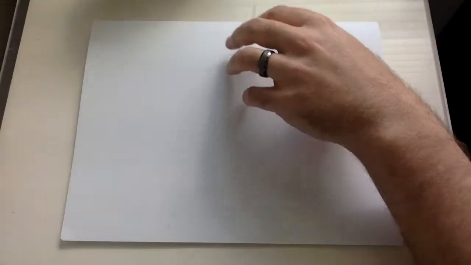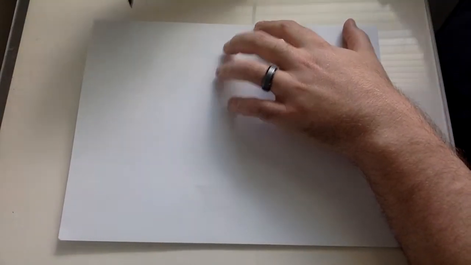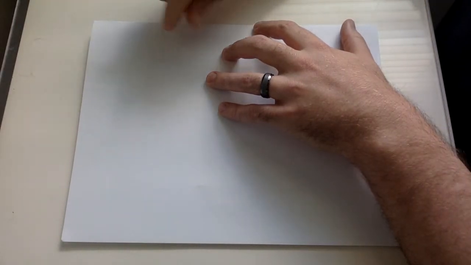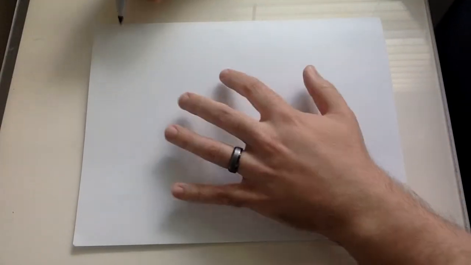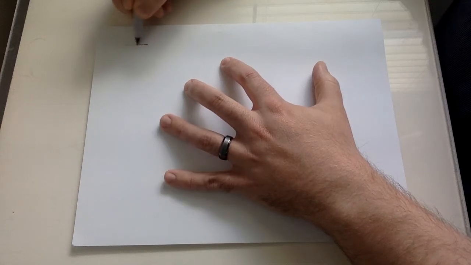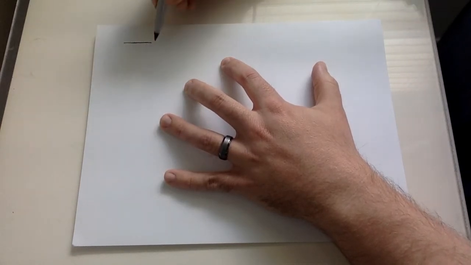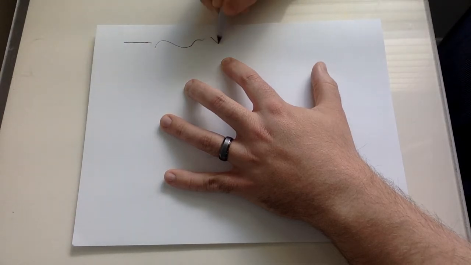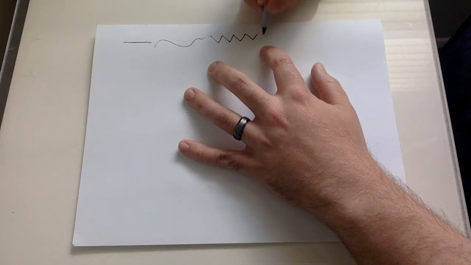So I'm going to show you guys how to make three different types of textures using several different types of lines. There are actually four types of lines that you're going to be using. You don't have to include this on the homework, but there are straight lines, curved lines, zigzag lines, and dotted lines.